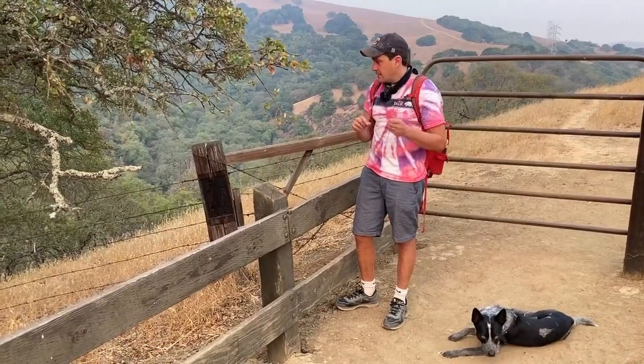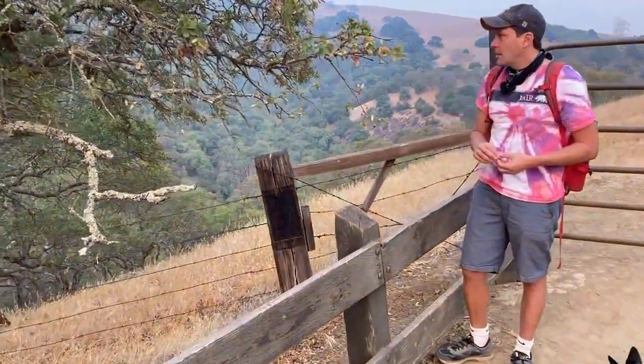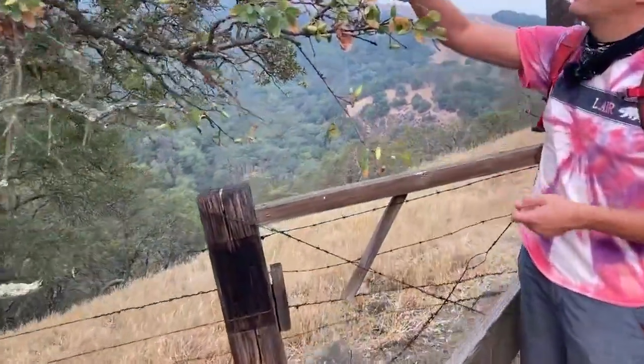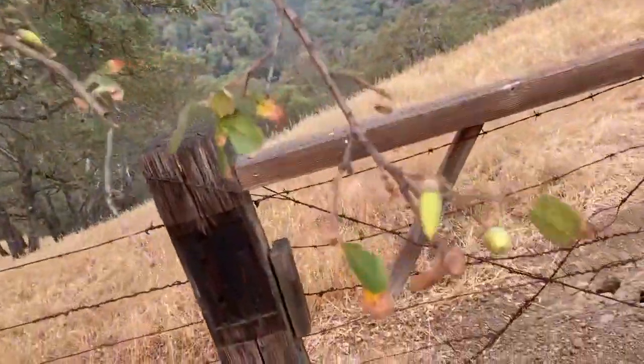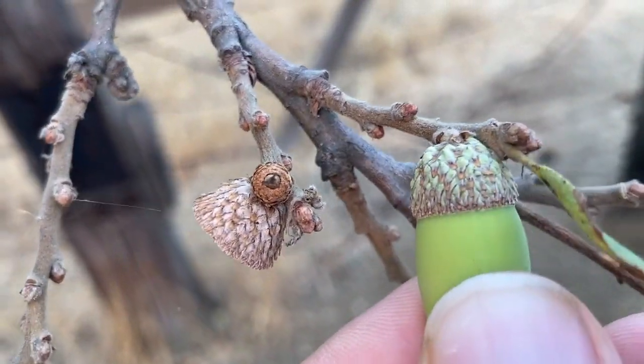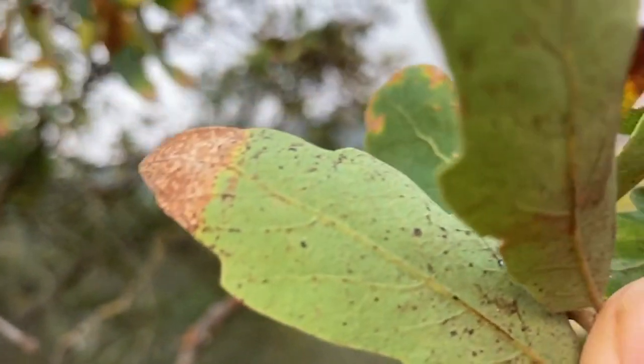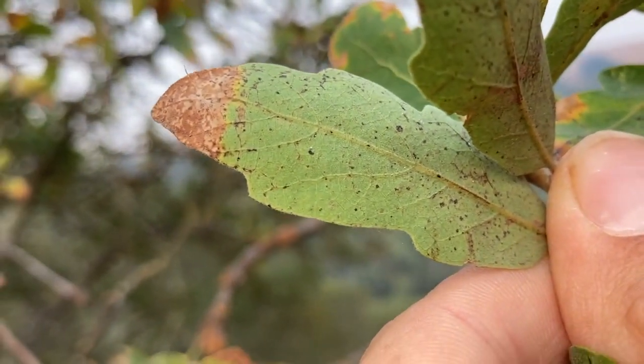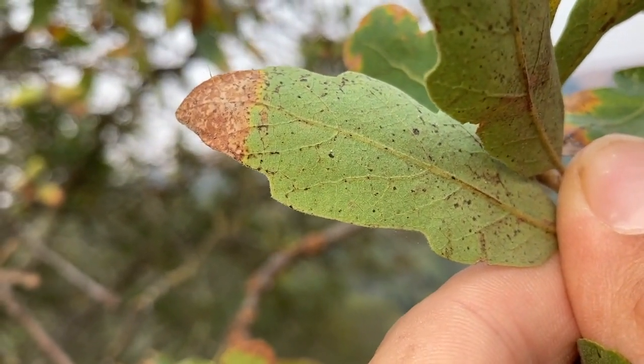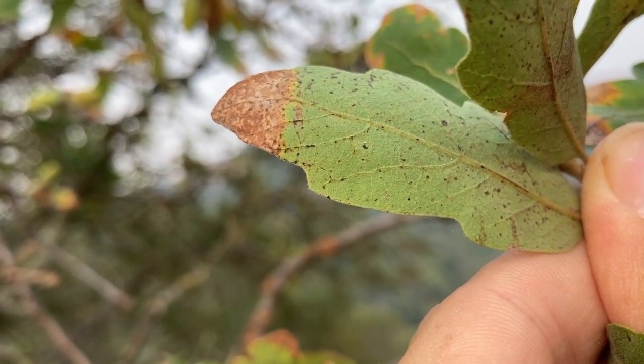So you can check that out on this particular individual. White oaks have leaves that on the underside are kind of a matte finish. It's definitely not glossy. And it is usually kind of a pale green, kind of a pale bluish green.